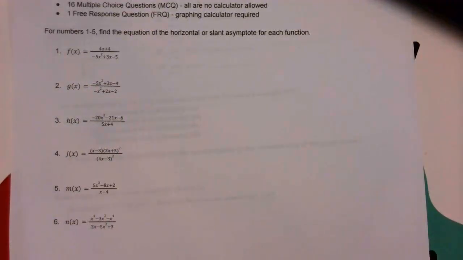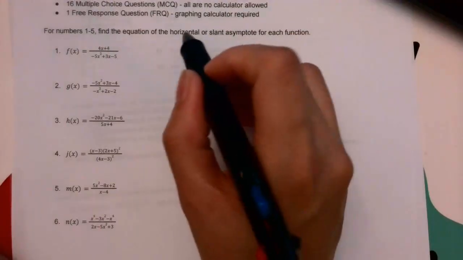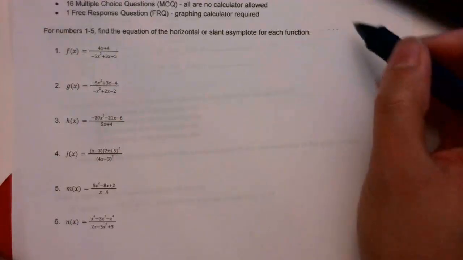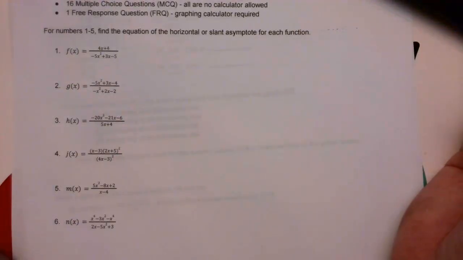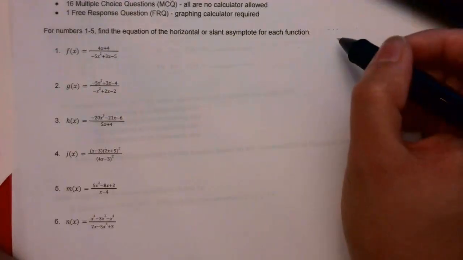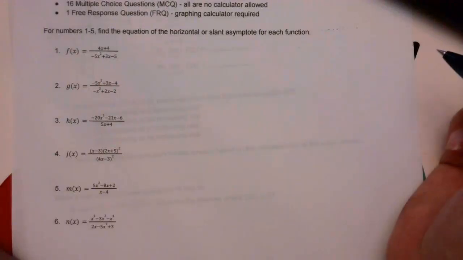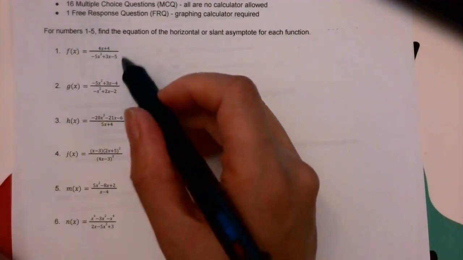So, quick review. Horizontal asymptote goes this way, right? So usually it's like y is equal to something. In order for you to know that, you've got to check the degree of the top and the degree of the bottom. So there are 3 cases: when the degree of the top is bigger, when the degrees are the same, or when the degree of the bottom is bigger. Let's look at each one at a time.